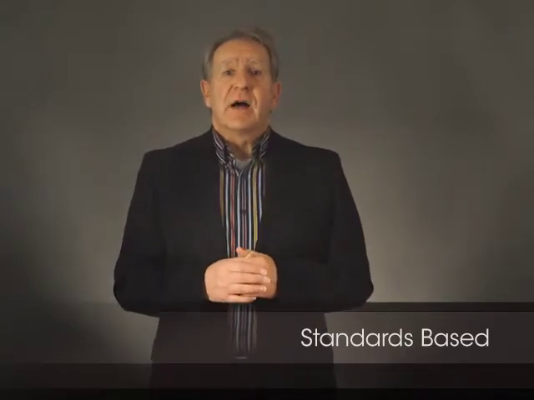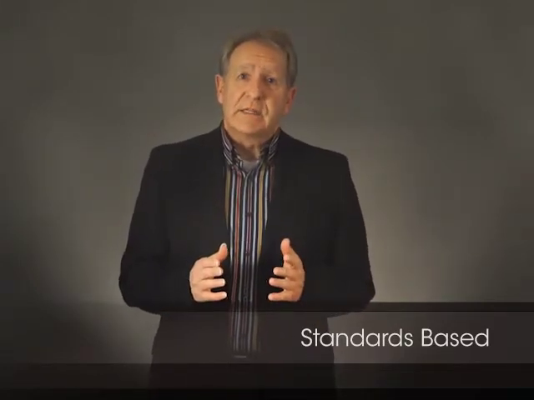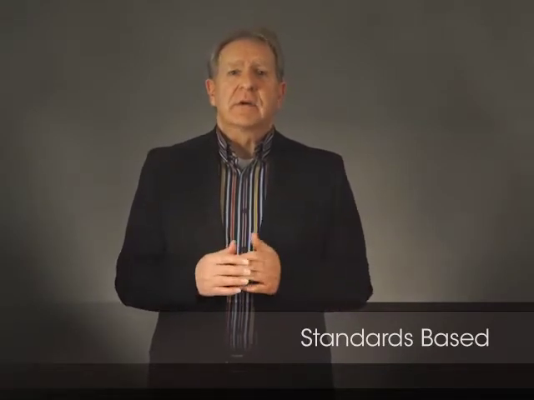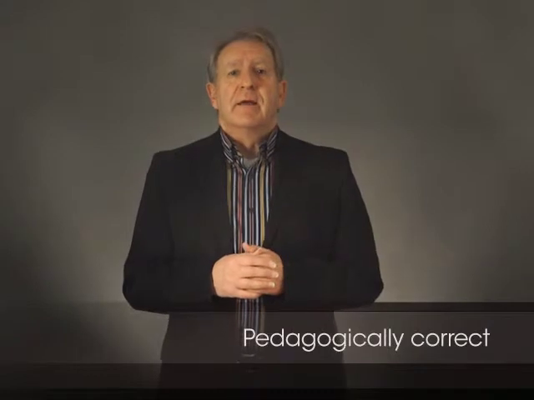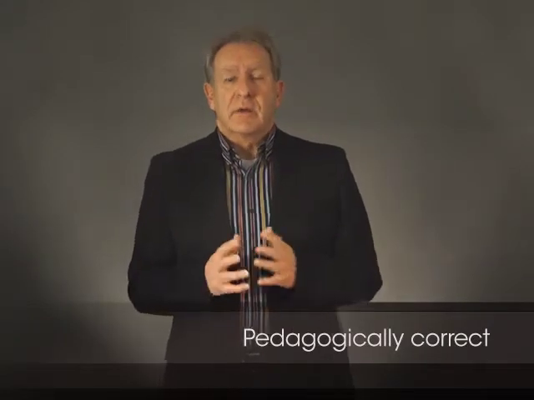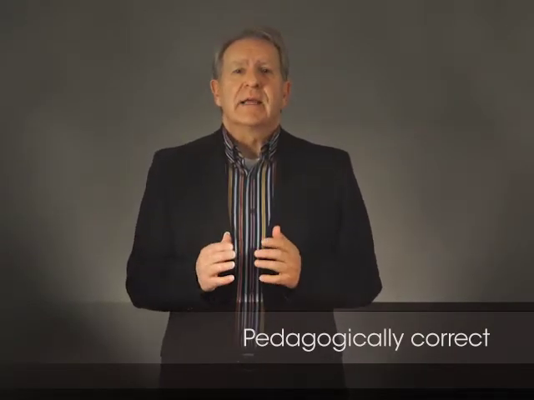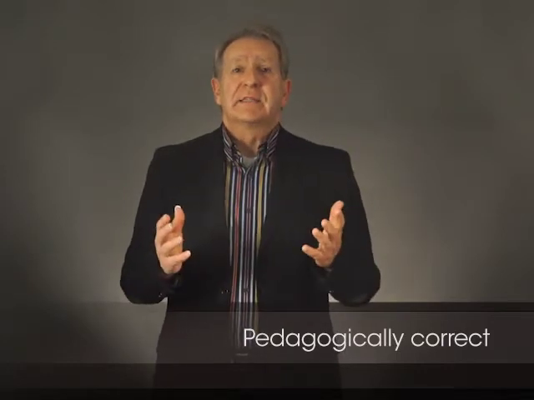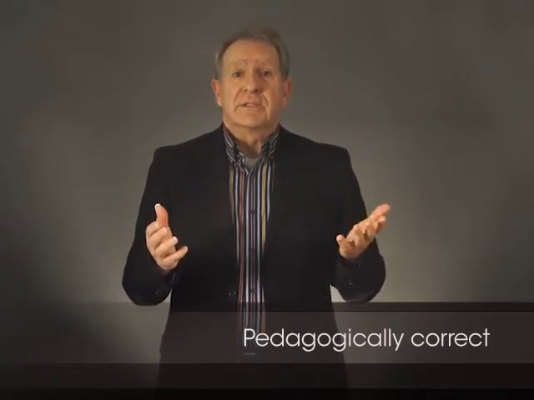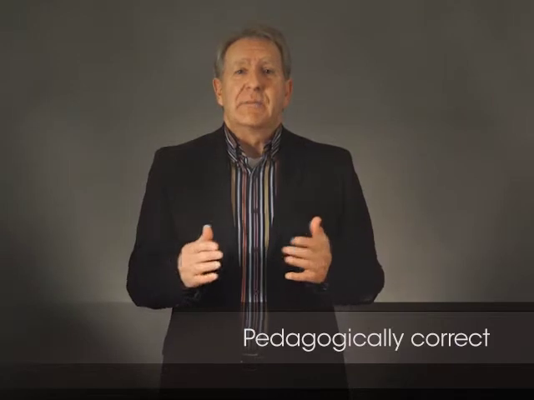Whether your district has adopted the new National Core Music Standards or you have state standards, standards are essential benchmarks for student learning. Many teachers approach the guitar curriculum by purchasing a popular method book, assuming that it's pedagogically correct and that it's standards-based.